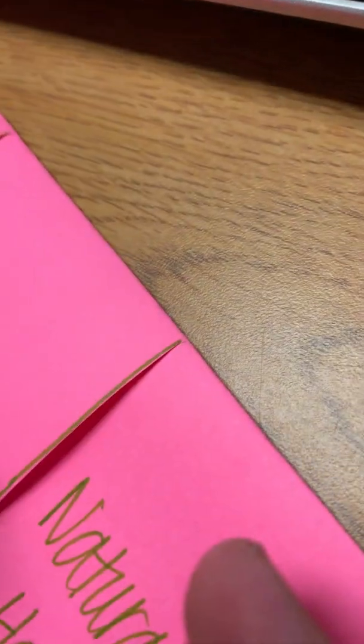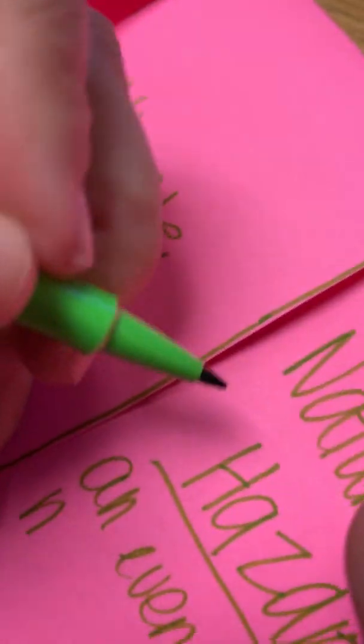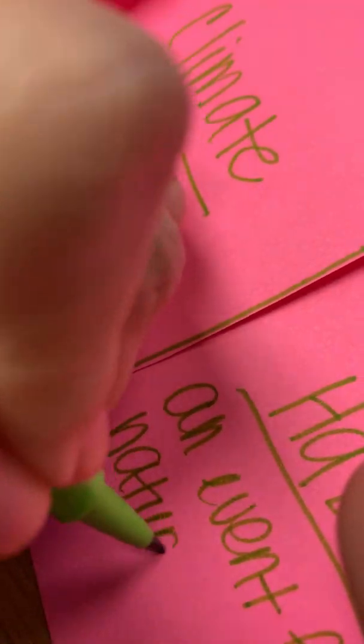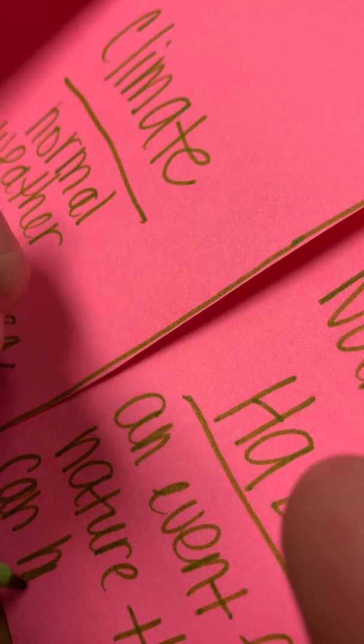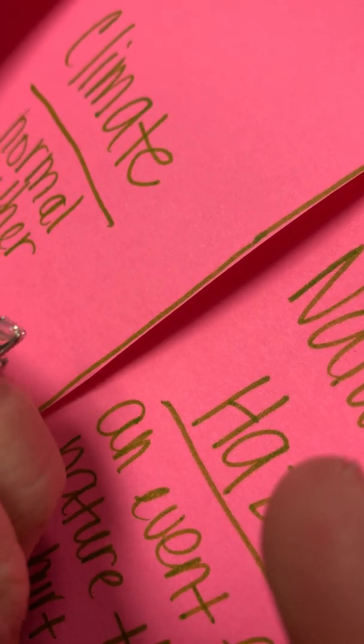Okay, so I'm going to put an event from nature that can hurt environment. Okay, so there you go.